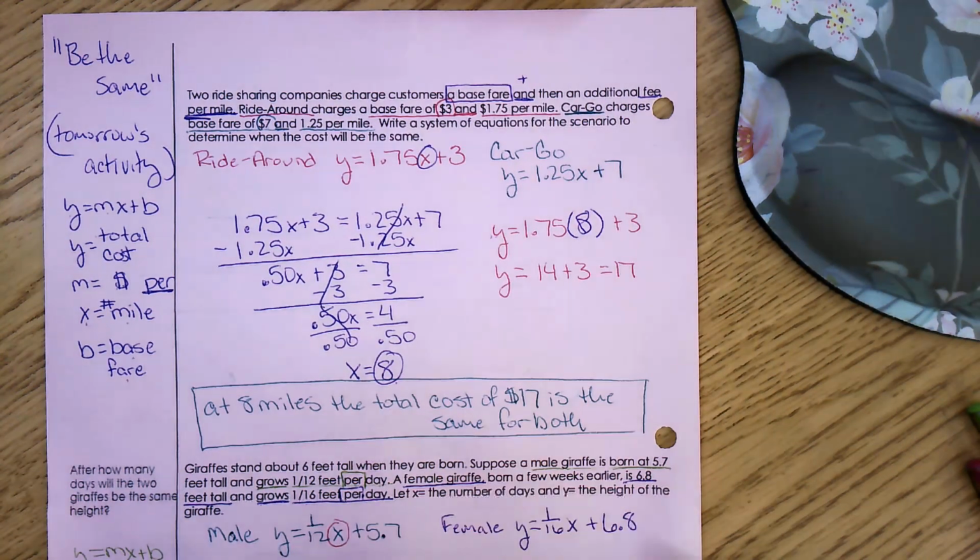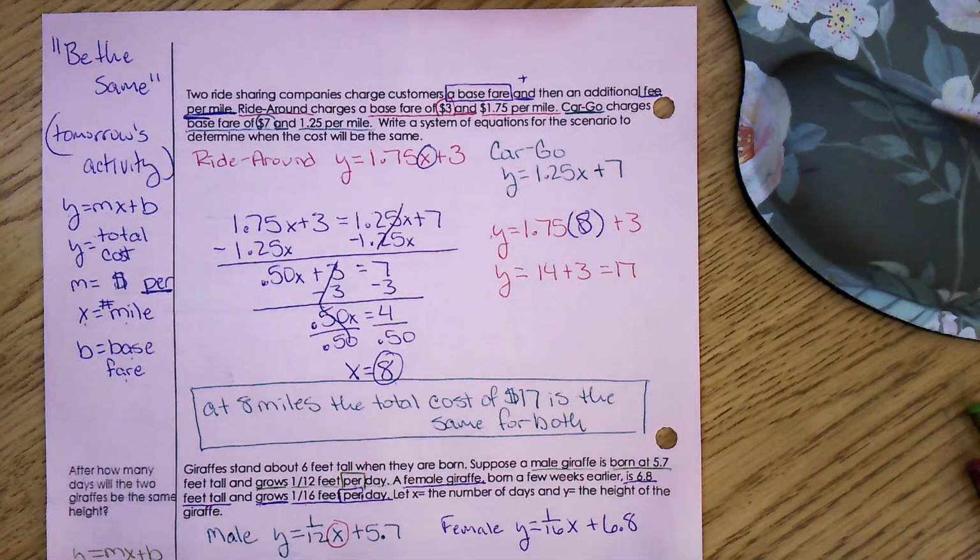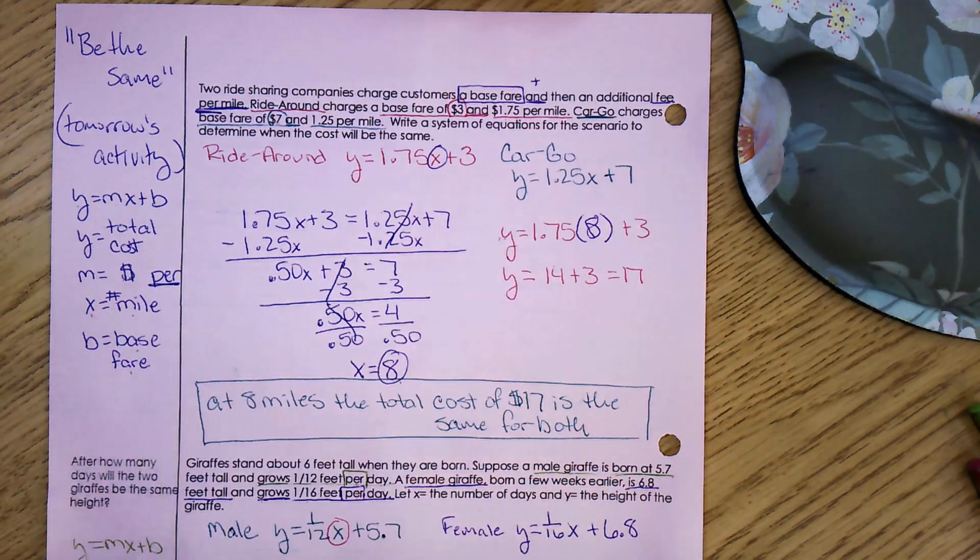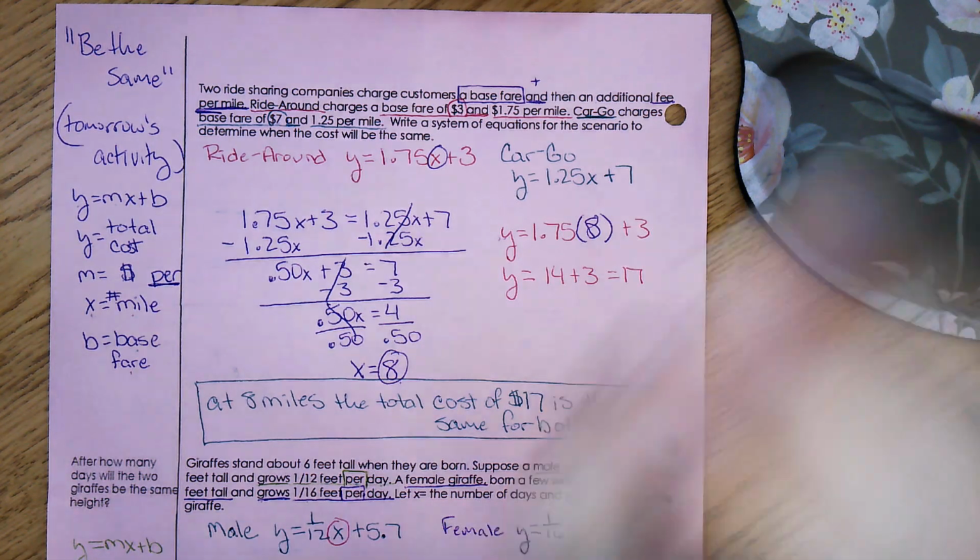These types of problems will be on your activity that you do tomorrow. The activity tomorrow in Alex, you will need these notes. You will need your notes from Monday. You need your notes from Tuesday. All right, good luck.